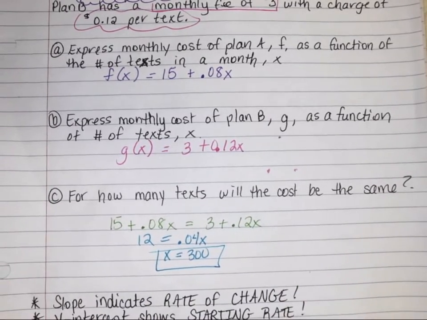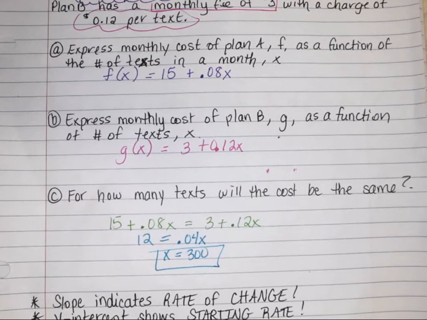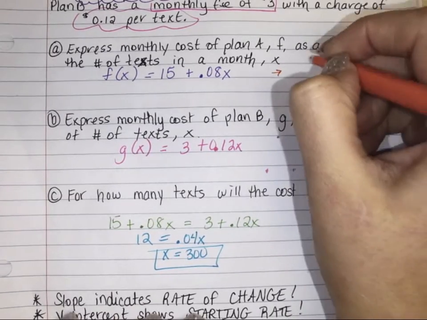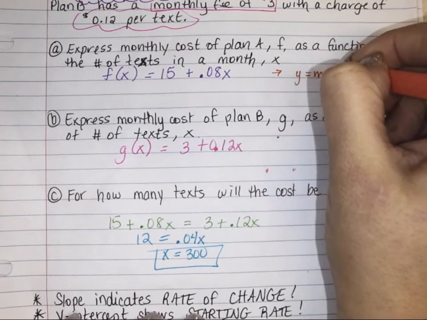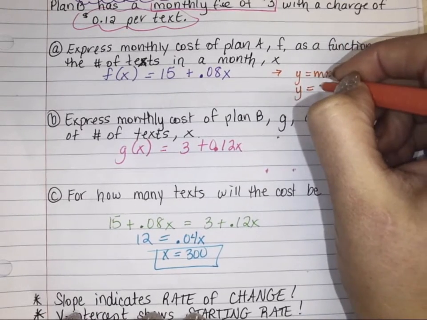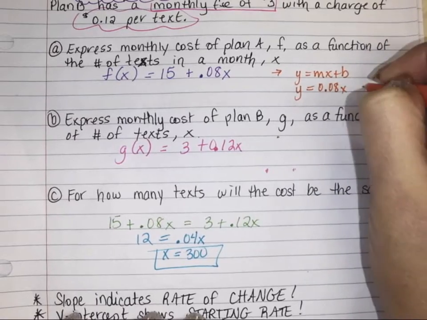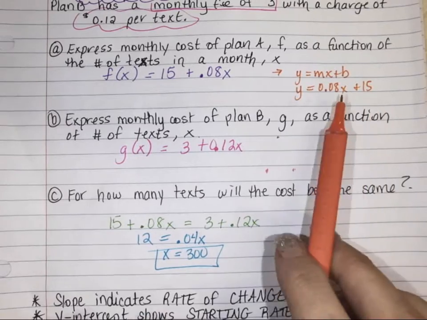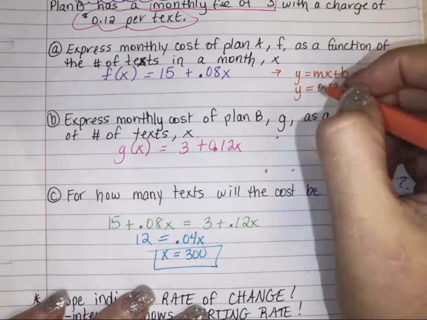Now what you need to know that is very important, as you've learned slope-intercept form in the past, y equals mx plus b, you've really never dove into the deeper end of it to actually see what your slope and what your y-intercept represent. If I wrote this in slope-intercept form, this would actually be your 8 cents per text plus 15. 15 would be your y-intercept. 0.08 would be your slope, and it's positive.